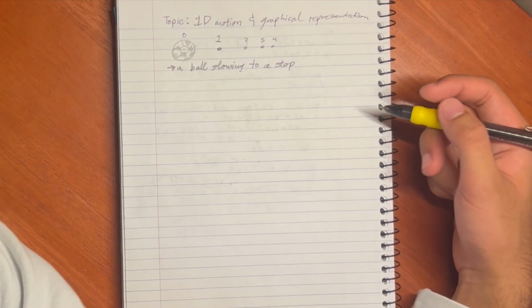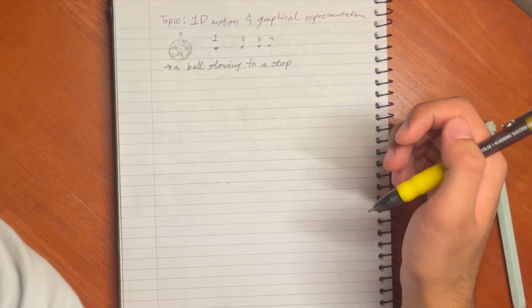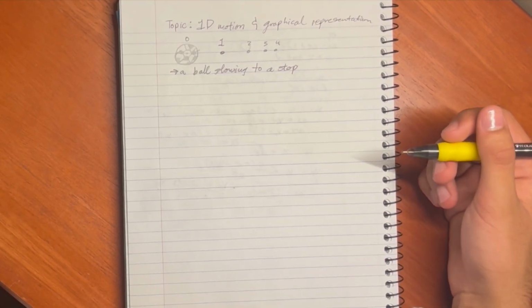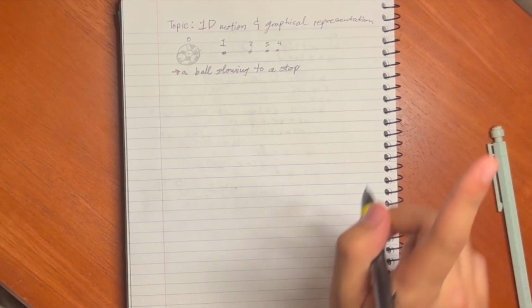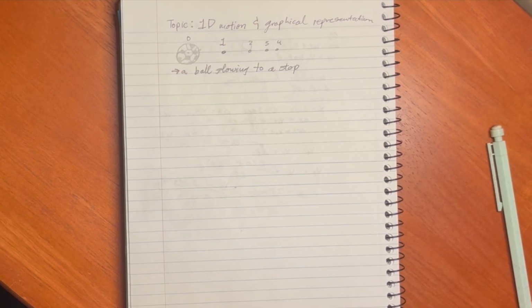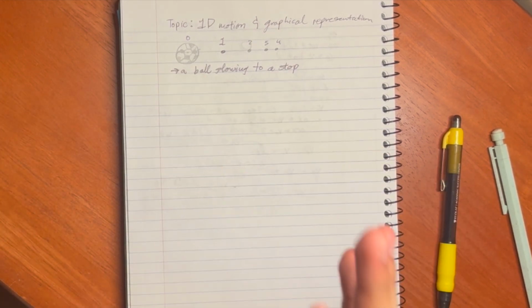Okay, one of the most common problems that you'll see is a ball rolling to a stop, or I've seen a penguin speeding up as it goes down ice. I will do that one because it touches on an important topic. If you're ever given a physics problem, more often than not, one of the best first steps is just to make a very simple diagram.